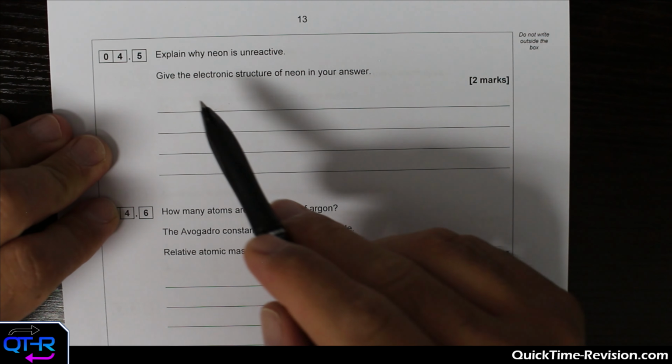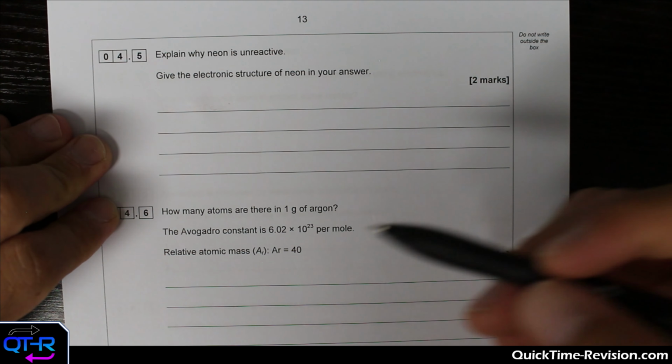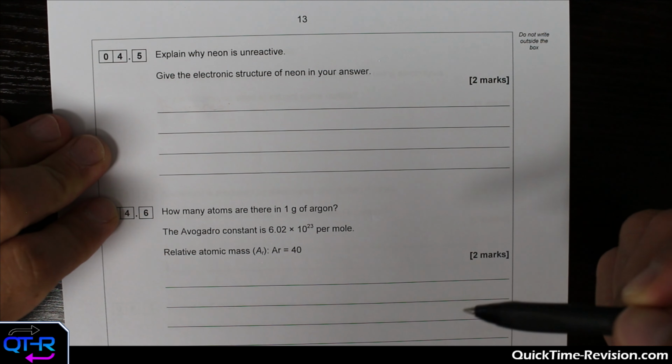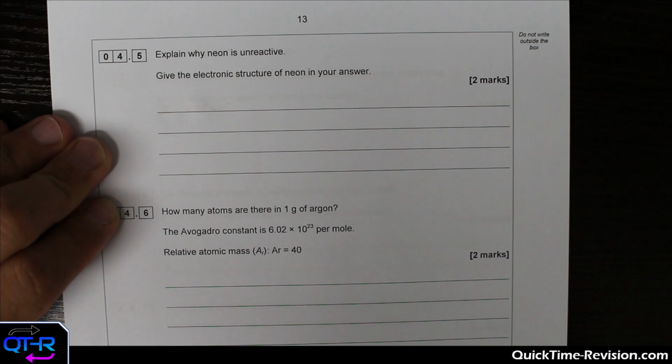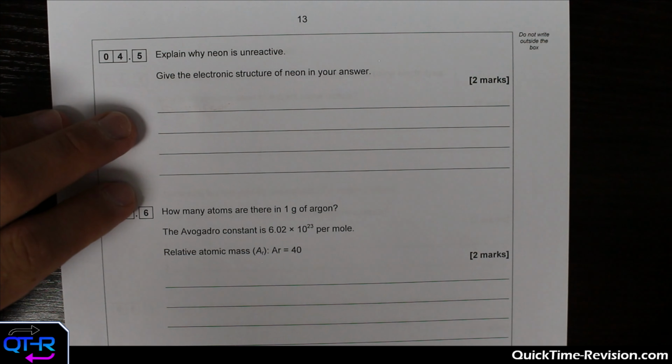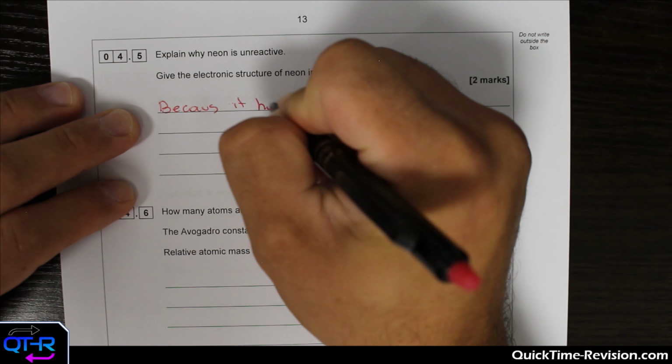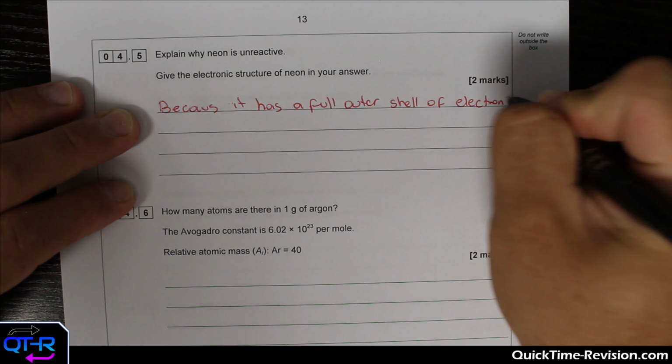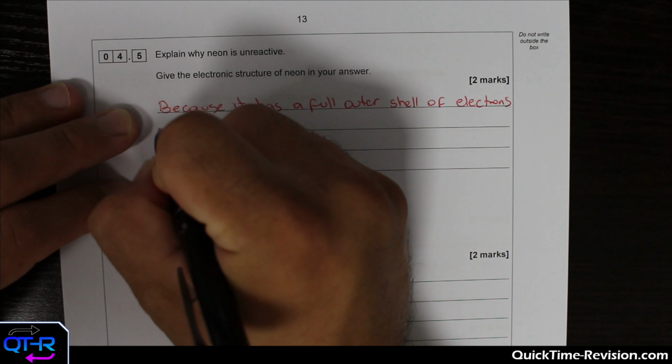It stops you from diverting your answer to something else as you try to embellish it. It's just straight to the point in science. So: explain why neon is unreactive, because... Okay, so there you have it.